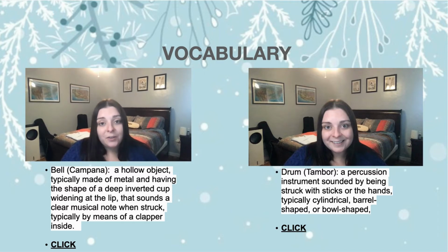So, a bell is a hollow object that is typically made out of metal, and has the shape of a deep inverted cup. It widens at the lip, and it sounds like a clear musical note when it's struck, typically by means of a clapper inside or by something hitting the outside. So now we are going to click the link and we are going to practice pronouncing the word bell in both English and Spanish. We're also going to take a look at a couple of pictures of different kinds of bells.